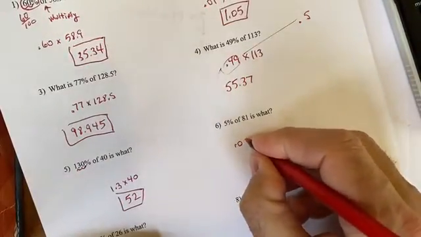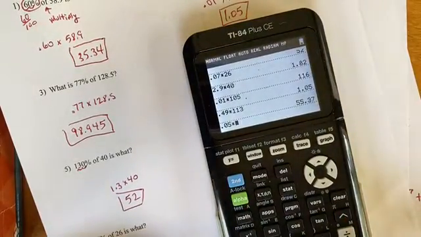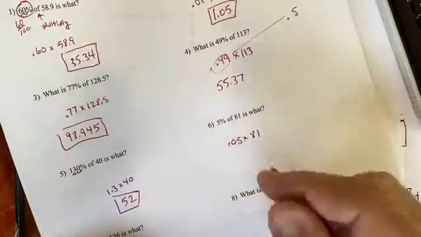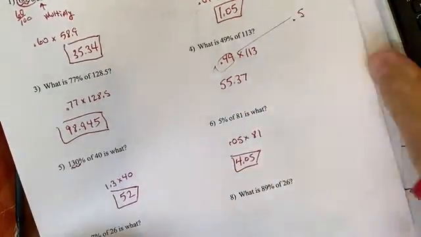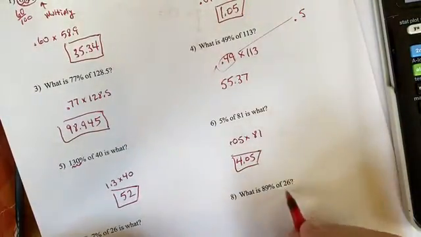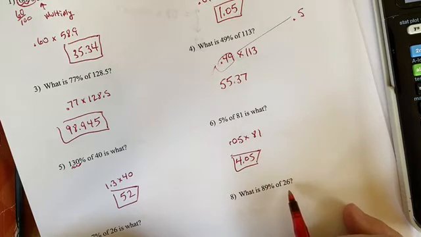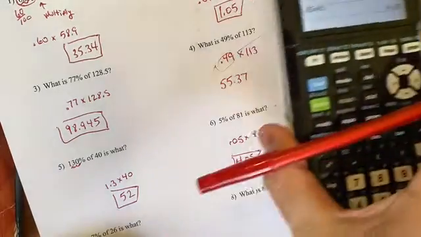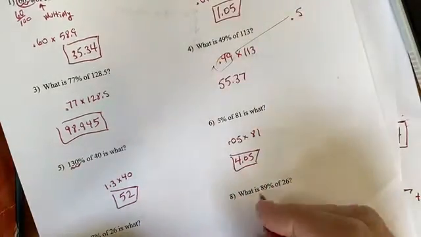Okay, 5%, remember that's 0.05 times 81. 4.05. 89% of 26. That's almost all of 26. I'm thinking it's like 90% of it. I'm thinking it's probably like 22. Just a guess. 0.89 times 26. 23.14.